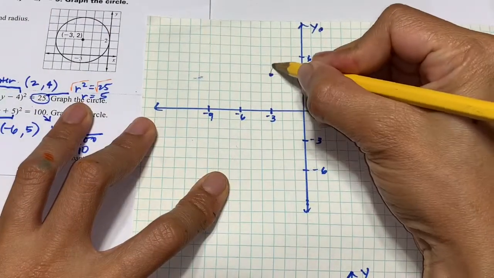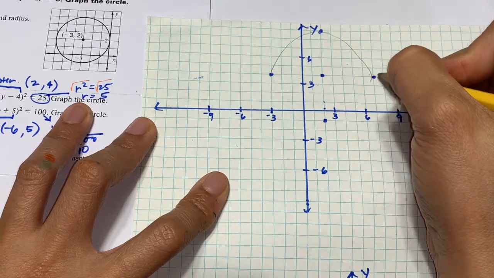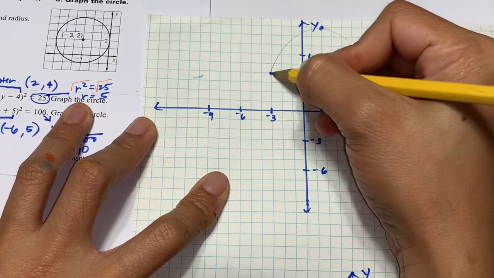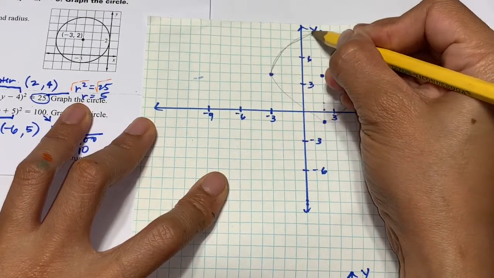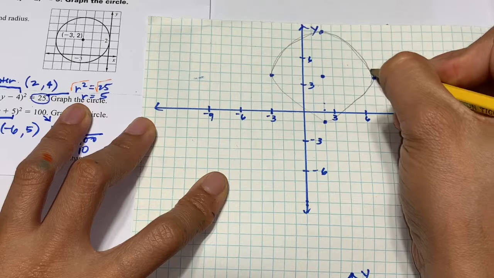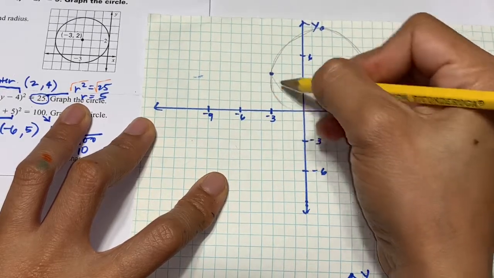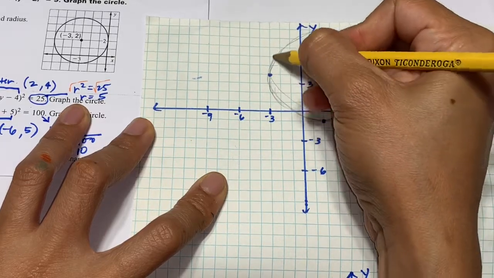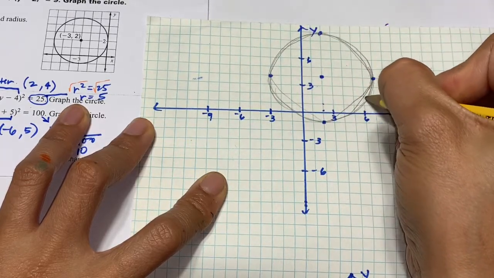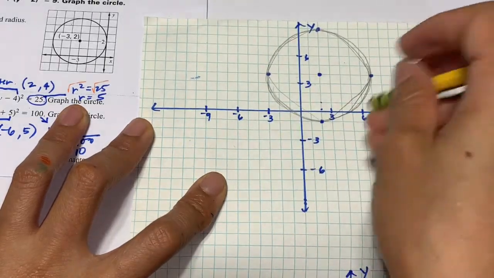Let's see how good you all are at sketching. Please don't make it like this. Can you make it rounded, please? It's supposed to be circular, not a square. Make it as round as the best circle you can sketch. Okay.